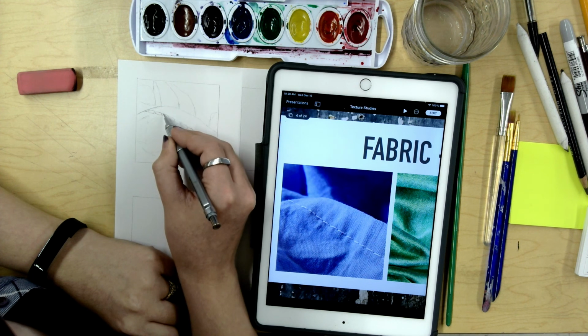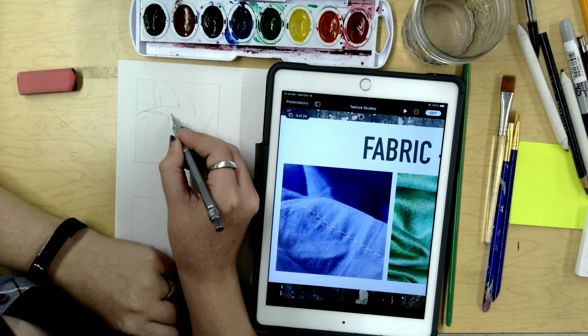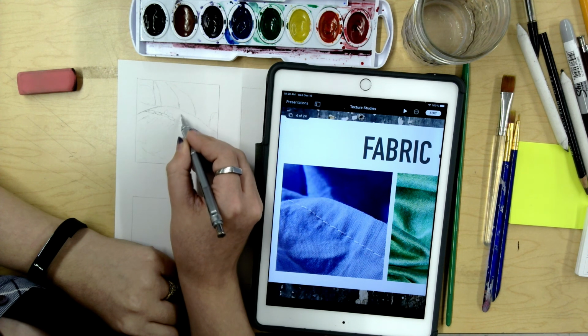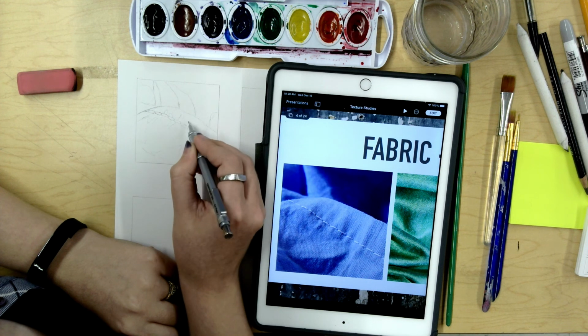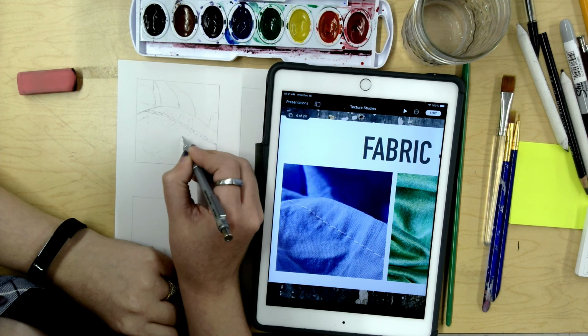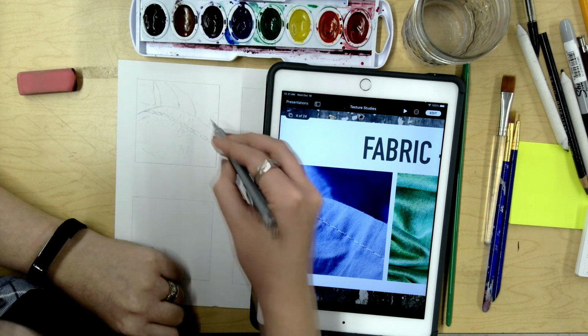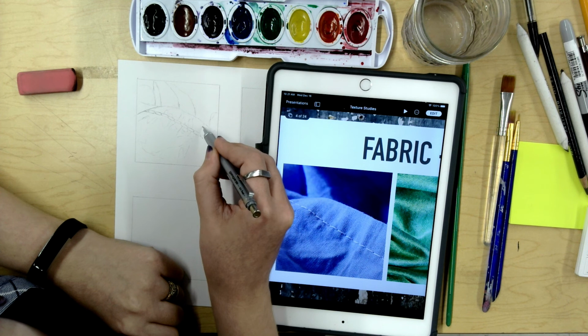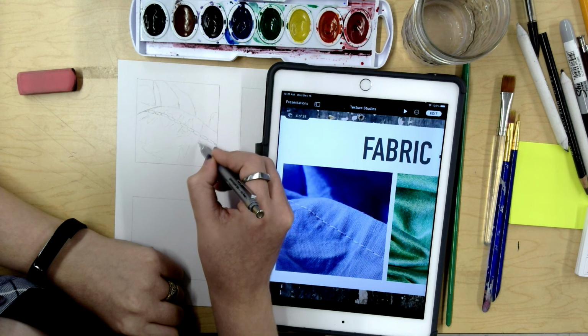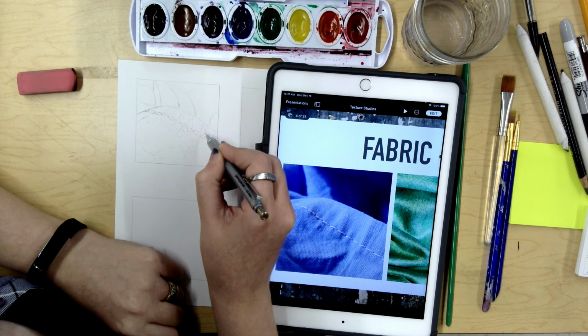If you want it to be super natural and realistic and kind of blend, you can either go through and erase your pencil as you're working with it, or leave it super light so that you can blend it in with the paint and it not be too overwhelming.